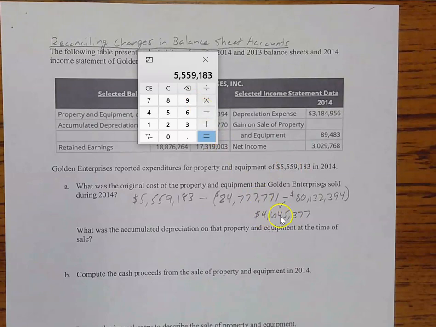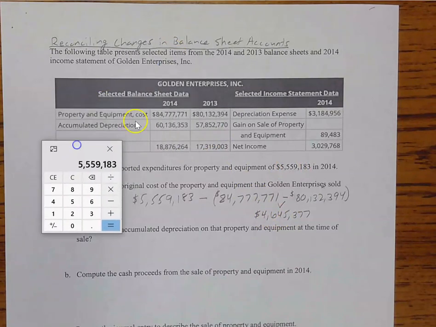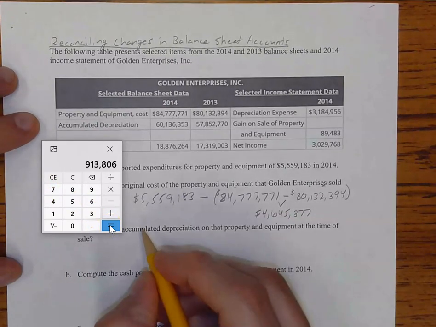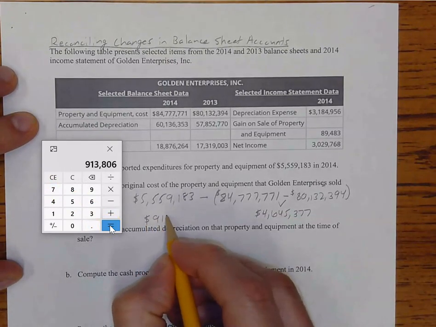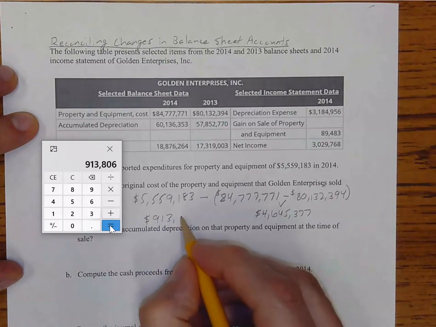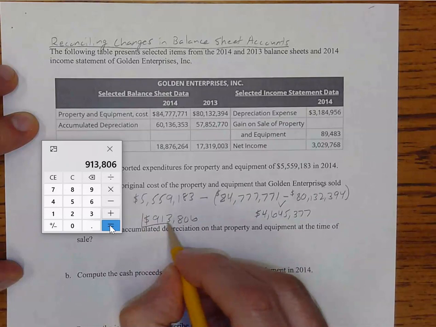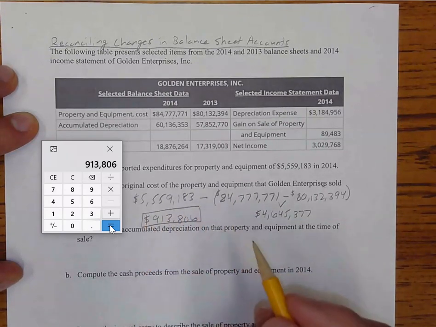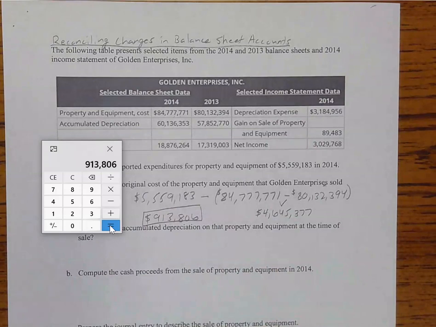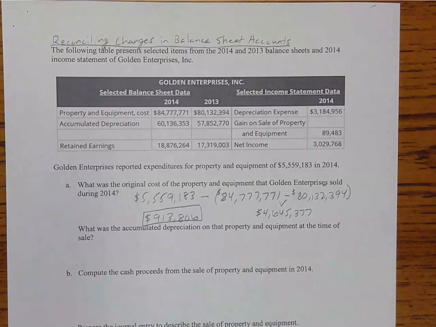Minus the change right here, $4,645,377, tells us that our original cost is $913,806. All right, so let's move that calculator out of the way for just a moment.